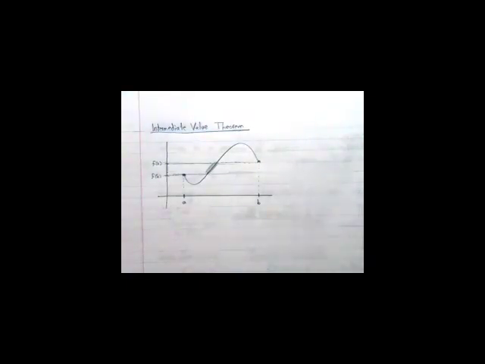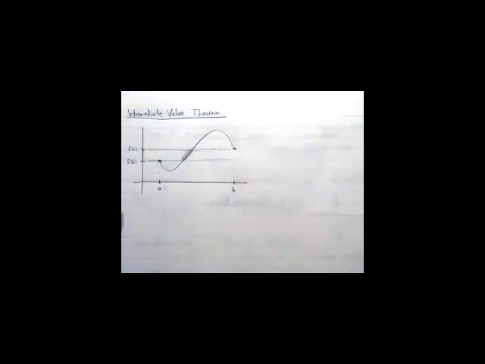So here's how that is, all written out in words, like your textbook has.